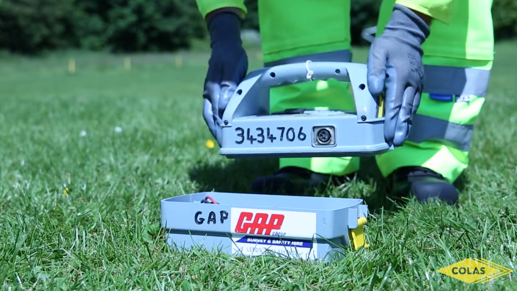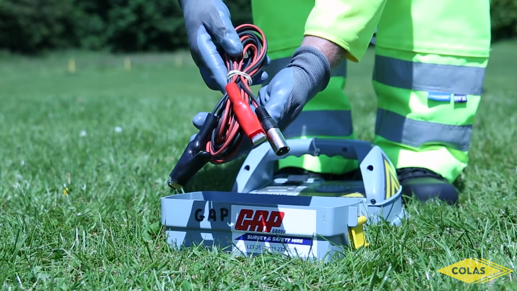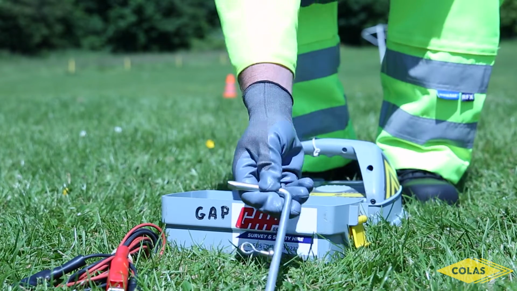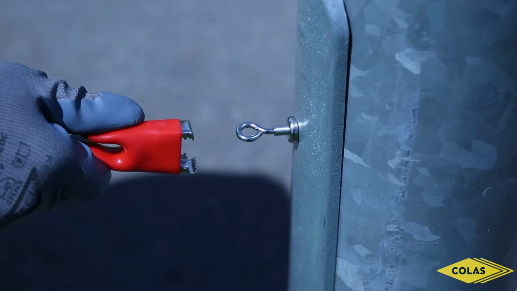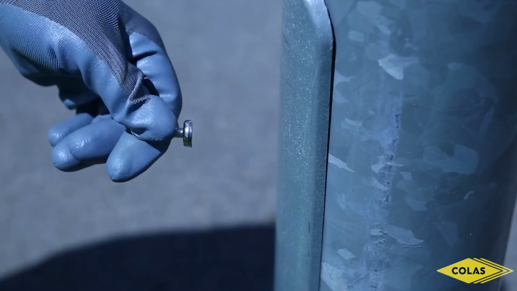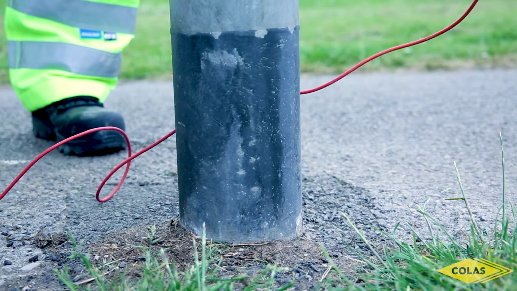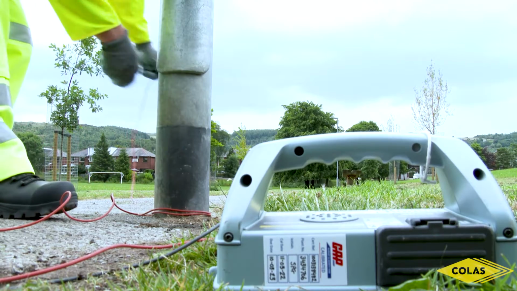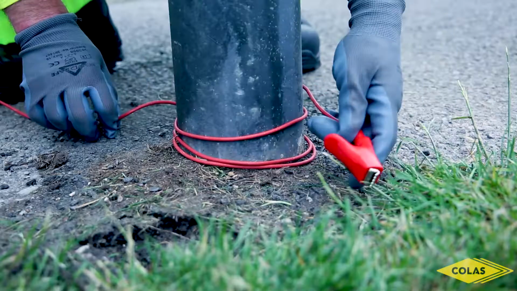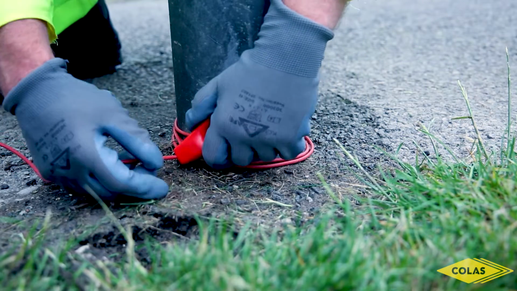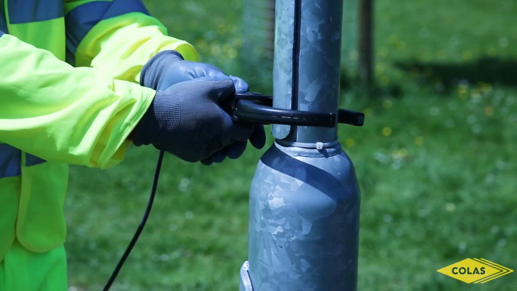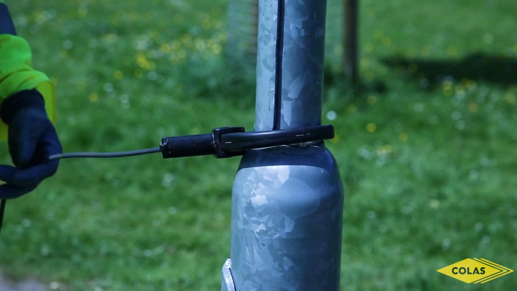Inside the generator, you will find direct connection cables, a magnet, and a spine. The red cable is connected to the conductor. This can be done either with the clip, the magnet, or if there is no metal visible, use the wrap method. Ensure the cable is wrapped around several times before clipping. You can also connect to a service using the direct connection cable and clamp.